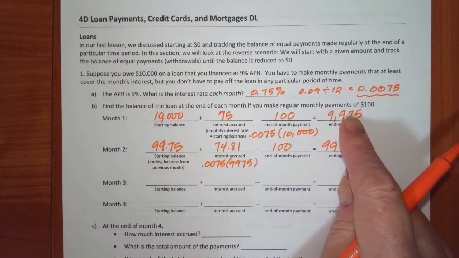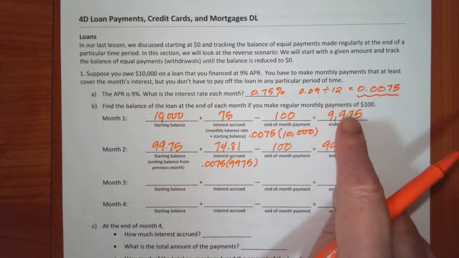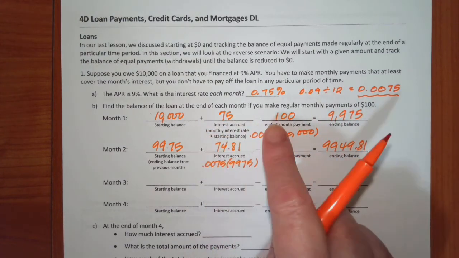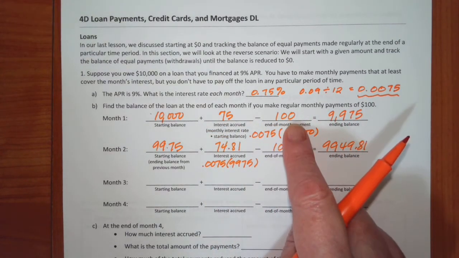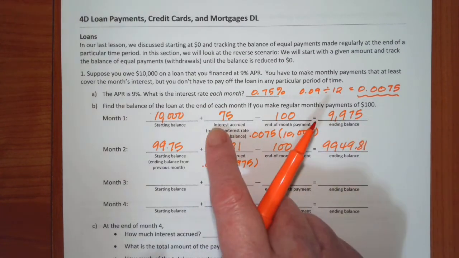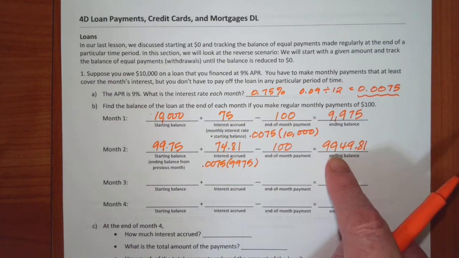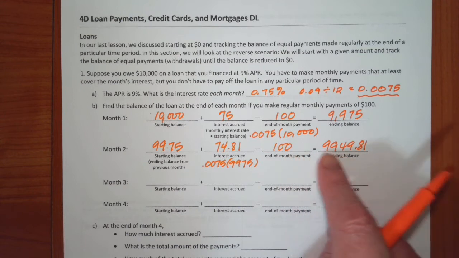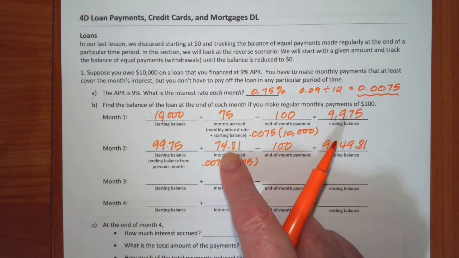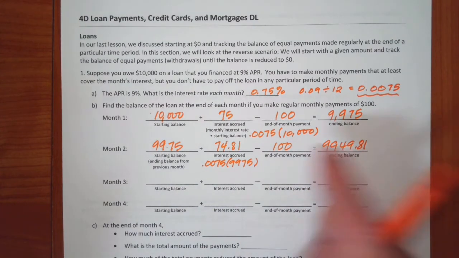Now notice on each of these payments, our balance is not going down by $100 each month because we're adding the interest in. So even though we paid $100 here, our balance only went down $25 because we added the 75. Same thing here, it only went down another $25 roughly because we added roughly $75 in interest.